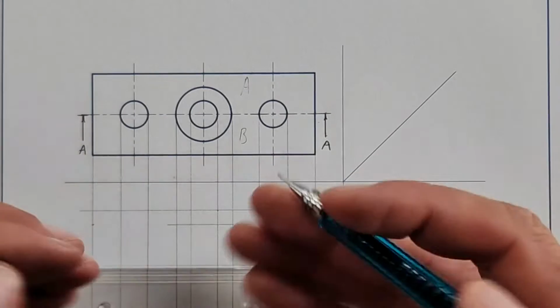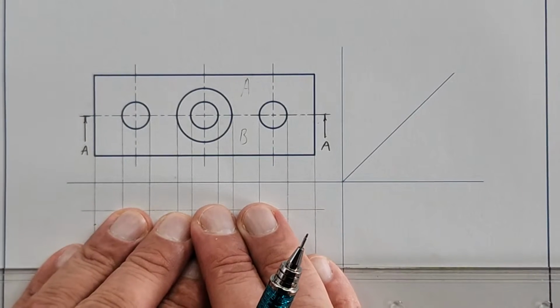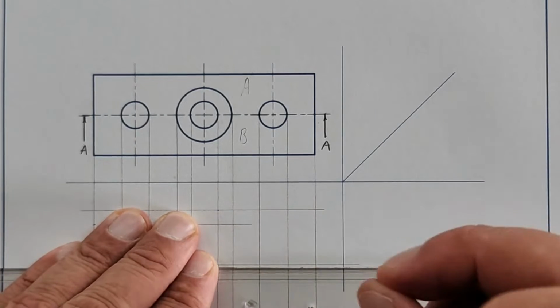B. The part that's close, my eye is here. It's always the side, it's a lesson, it's a rule.